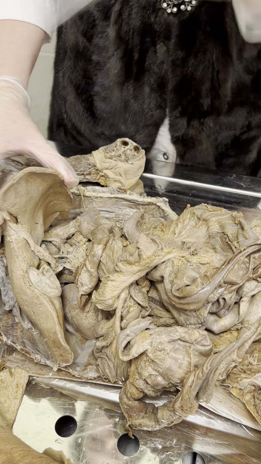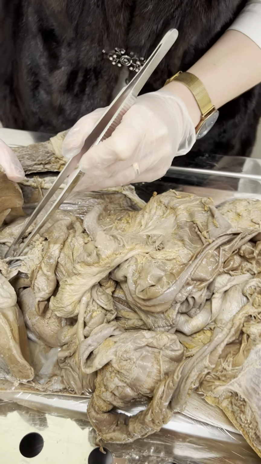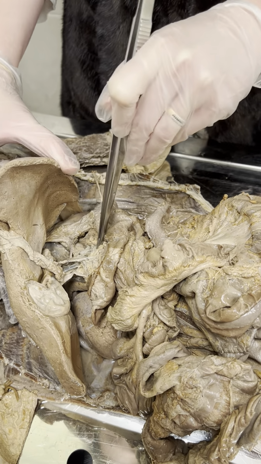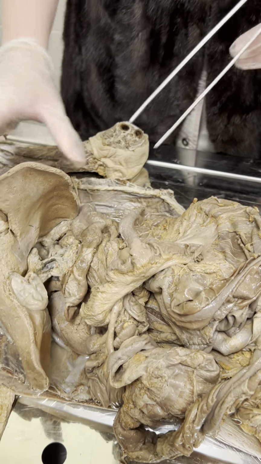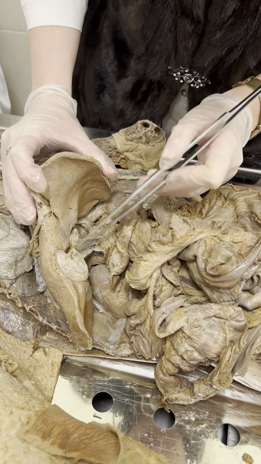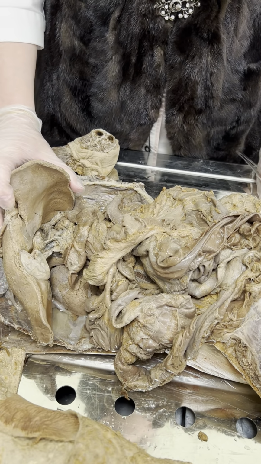The common hepatic artery also gets divided very fast into the proper hepatic artery, this one, and the gastroduodenal artery, which goes downward. The proper hepatic artery passes inside the hepatoduodenal ligament together with the common bile duct. This is the portal vein. This is the proper hepatic artery. At the porta hepatis, it is divided into right and left hepatic arteries to supply the right and left lobes of the liver. The right hepatic artery also gives the cystic artery to supply the gallbladder.